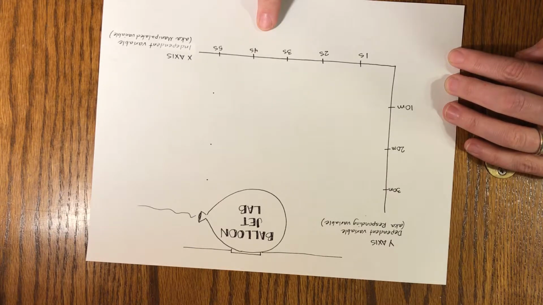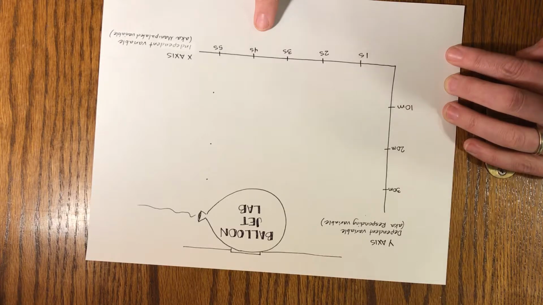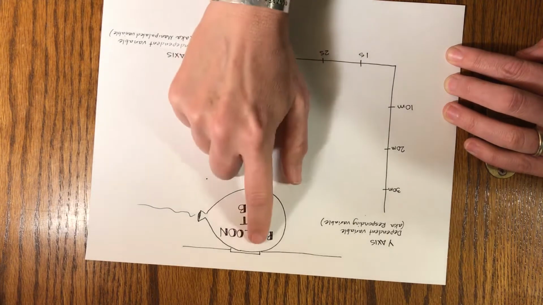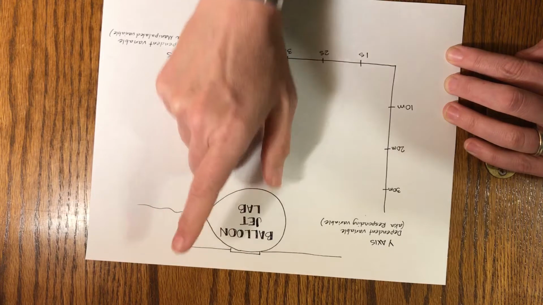So if air is blown out the back of a rocket or a jet or, say, a balloon, the balloon is forced forward. Forces come in pairs. The other reason we did this lab was to show that force and mass are related to acceleration. So we took just a plain balloon, filled it with air, put it on a string, let it go.